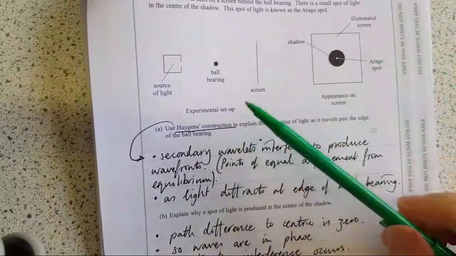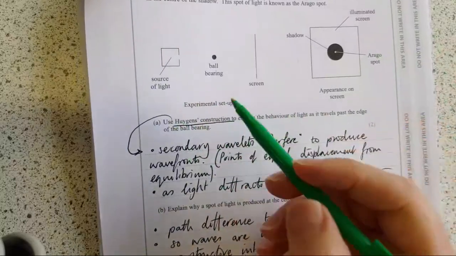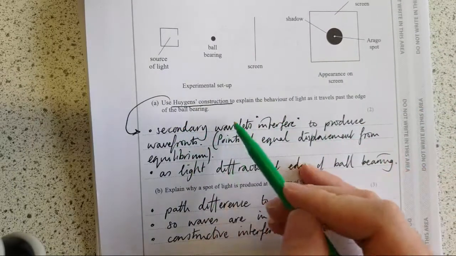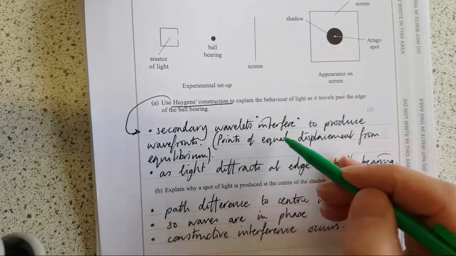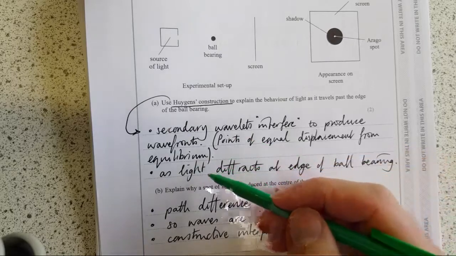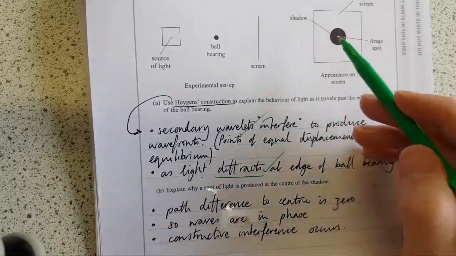Now, here's my suggestion to you. If you ever read that, use something, okay, bang down a definition of that thing first. So my first point is secondary wavelets interfere to produce wavefronts. That is Huygens construction in a nutshell, basically. In other words, a wavefront is a line where everywhere along that wave you've got equal displacement from the equilibrium position. So what happens, why is it that the light diffracts at the edge of the ball bearing?